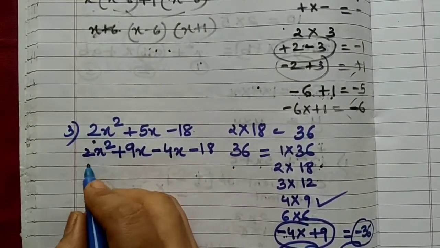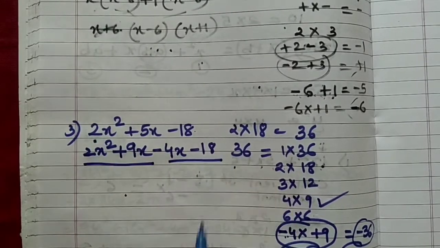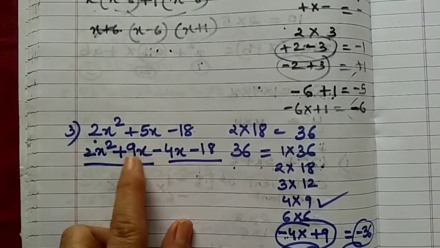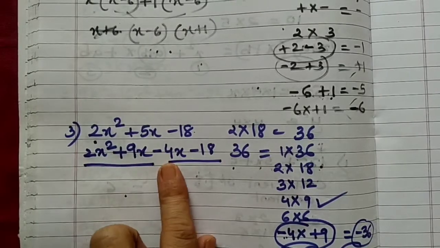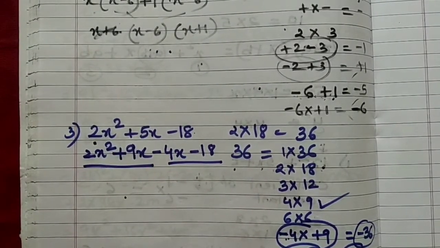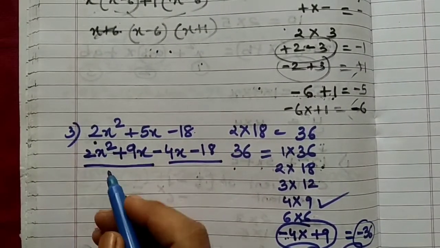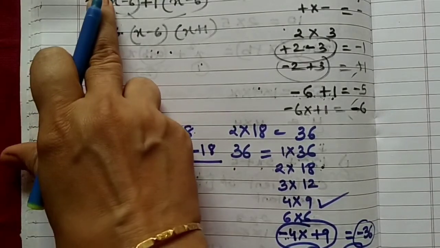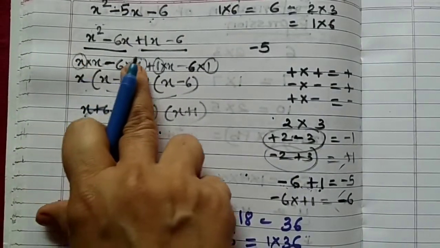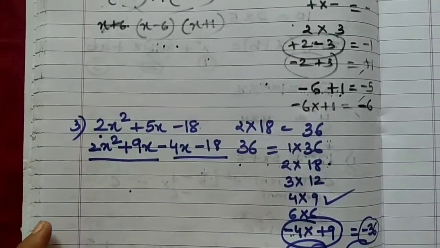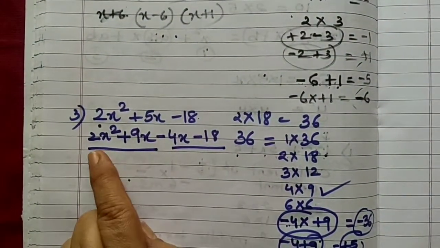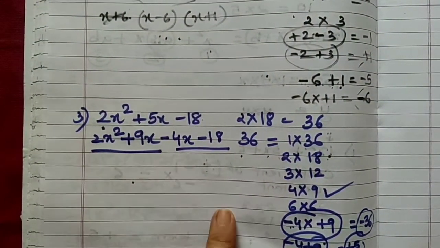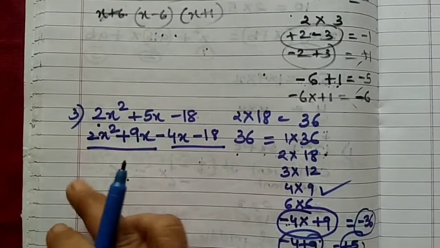Now again we will combine the first two terms and the next two terms. You can write it as minus 4x here and plus 9x here. Anyway you can write, it doesn't make a difference. Now what is common here? Every time you don't have to do the multiplication step. If you find it difficult to see the common factor directly, you can do the step. Otherwise, just by looking you can understand.